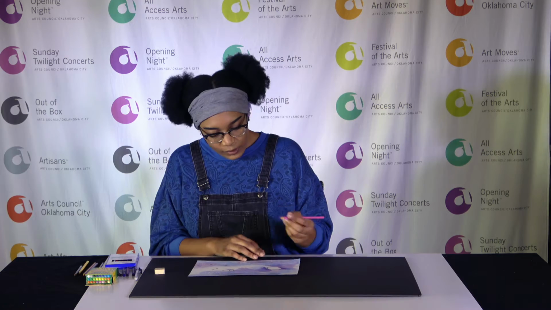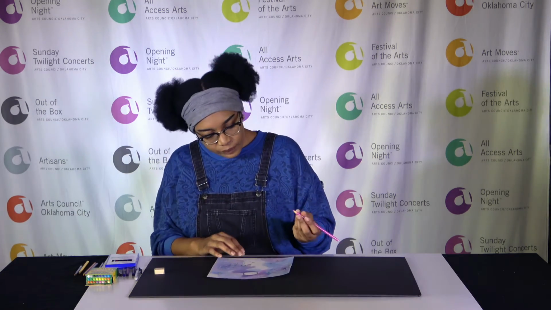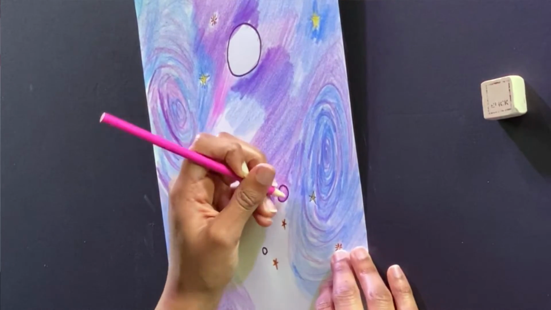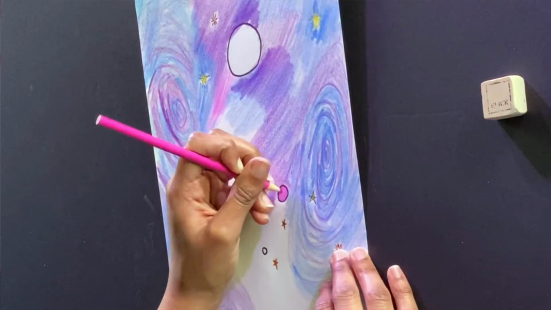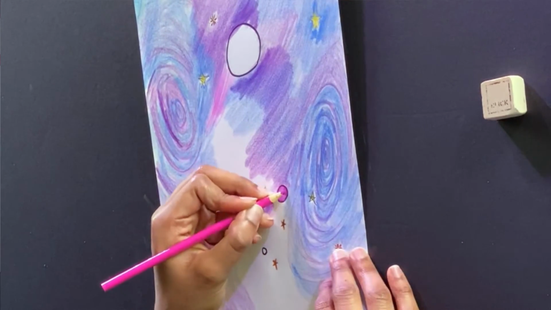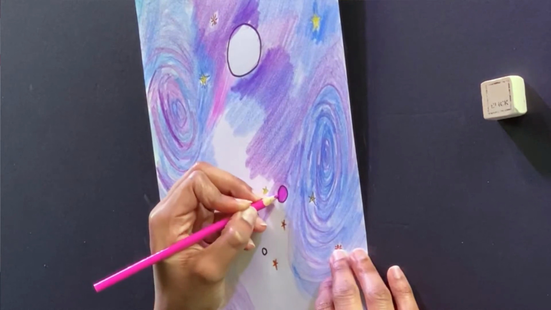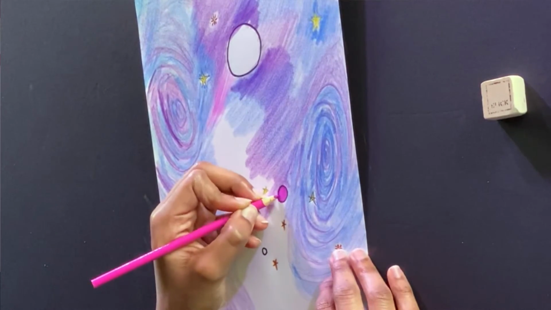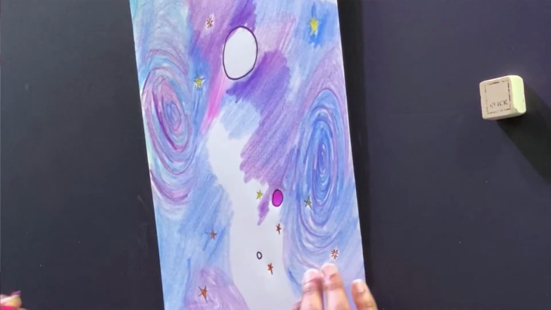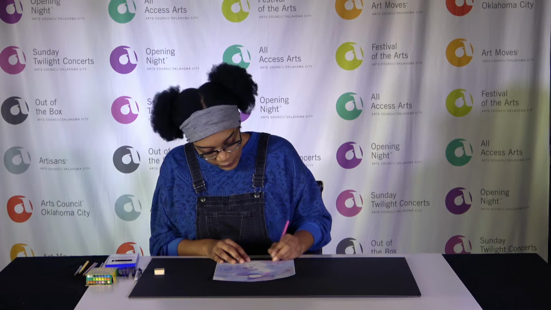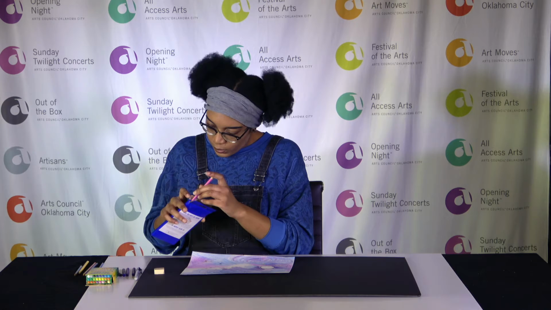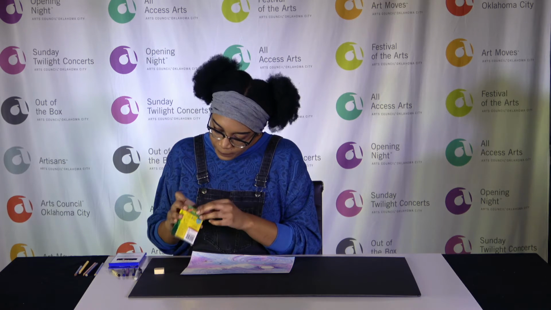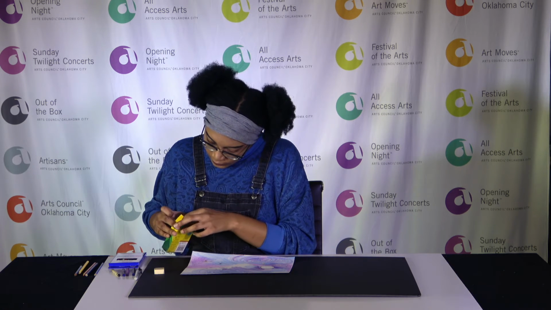I'm going to go in with my pink here. I'm going to color this planet pink. I'm going to get it as bold and saturated as I can get it. I'm not coloring too lightly so I can get a contrast with the rest of my piece here. I grab a brighter color than the colors that I have been using to do my other planets.